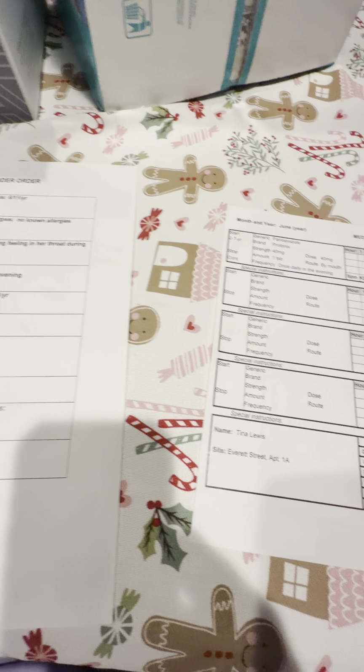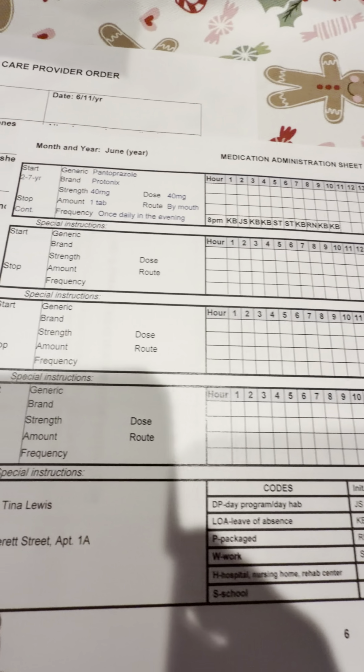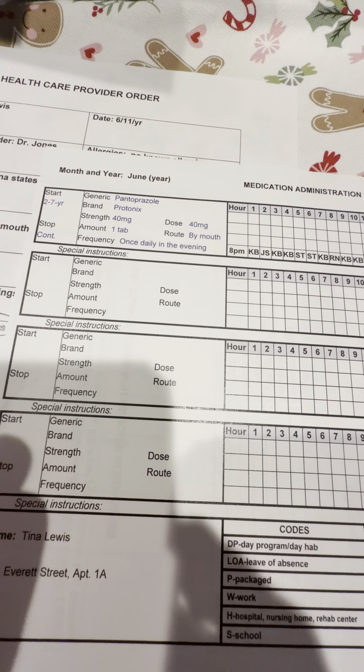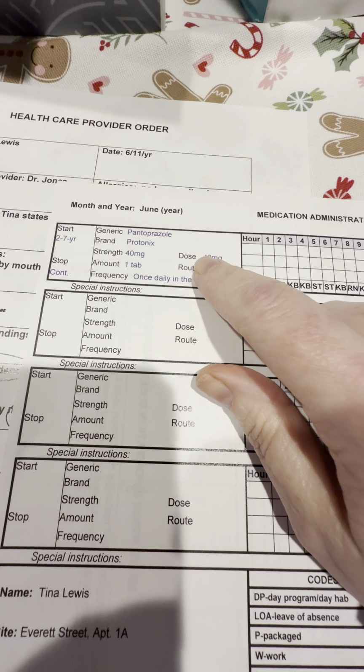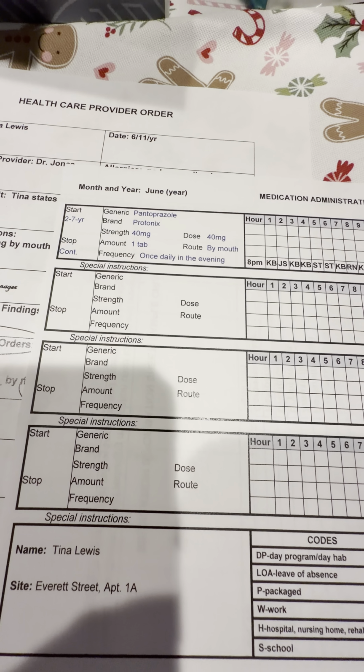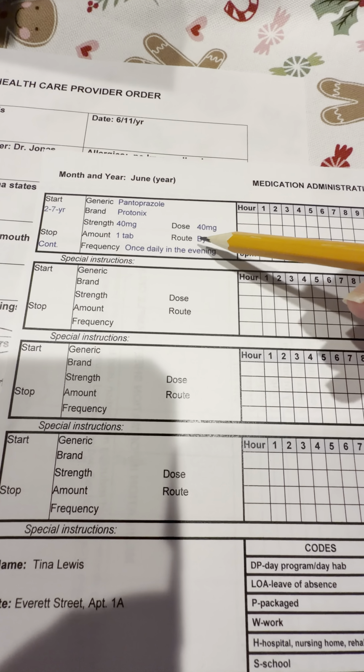So then we have our med sheet. So this would be found in the med book typically. And we have the pantoprazole here, also known as Protonix. And so this is what we're going to be discontinuing.